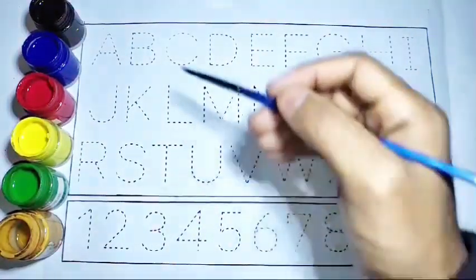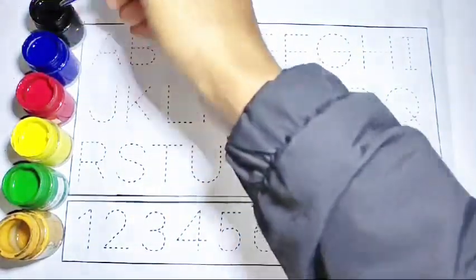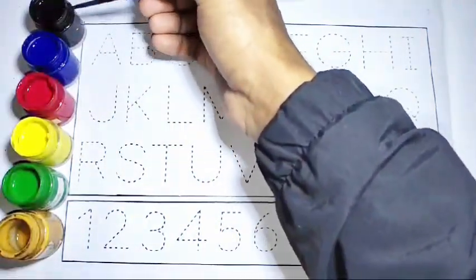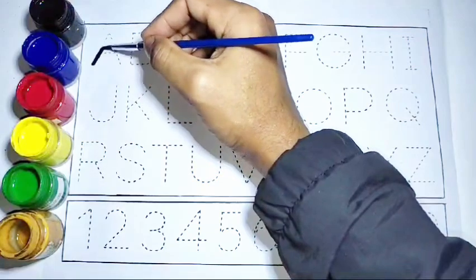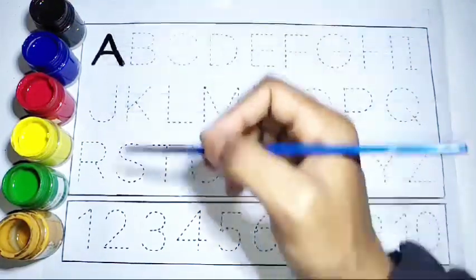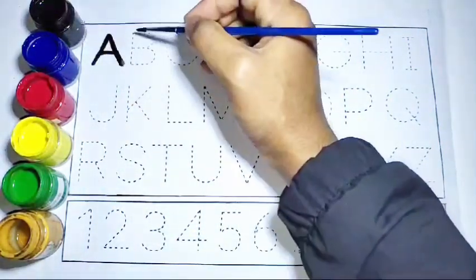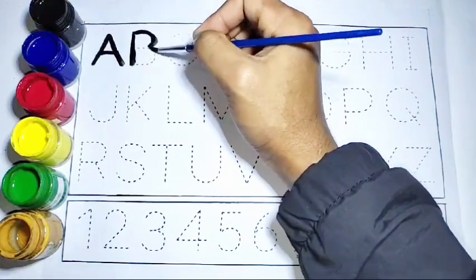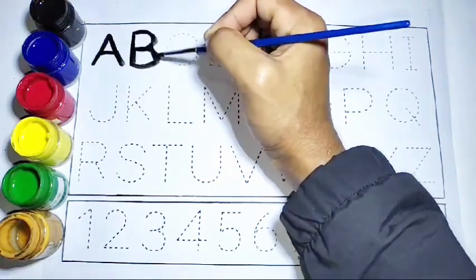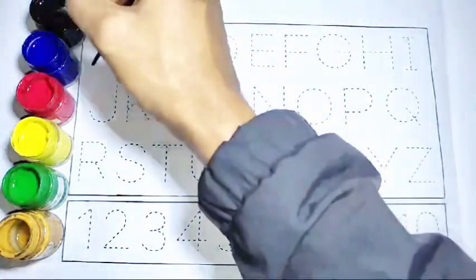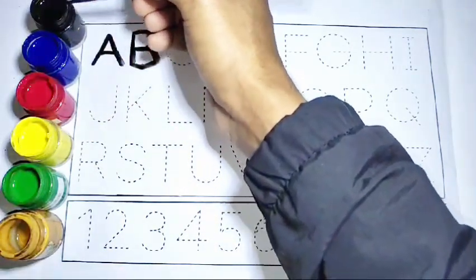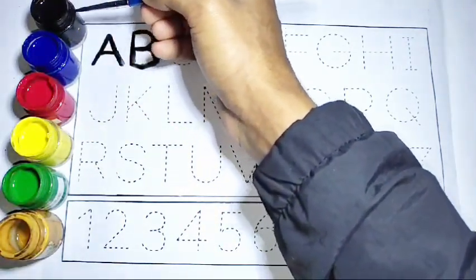Today we draw capital letter alphabets and numbers. Black color, A. The next one is B. Now we draw C.